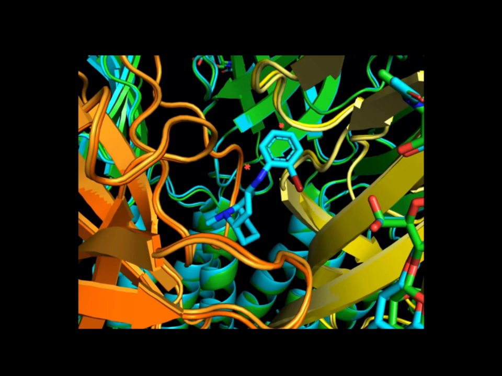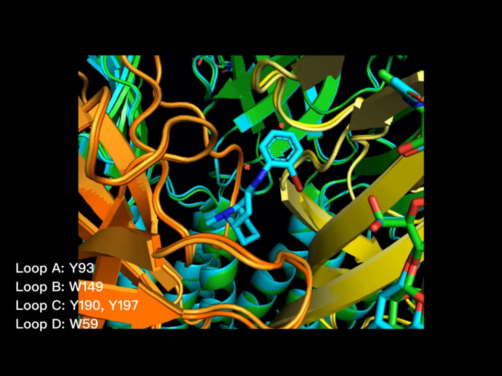When nicotine binds, it's enveloped in a nest of highly conserved aromatic residues, namely Y93 from loop A, W149 from loop B, Y190, Y197 from loop C, and W59 from loop D.